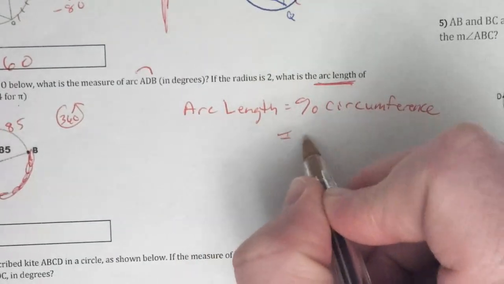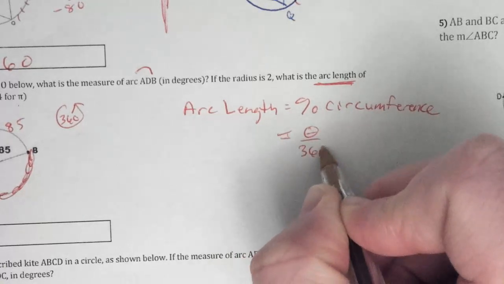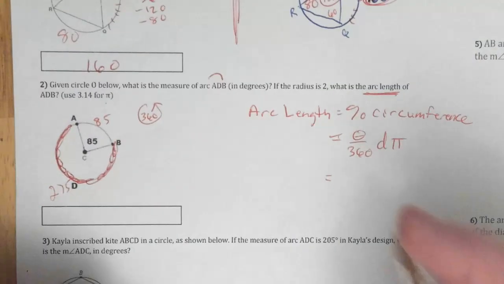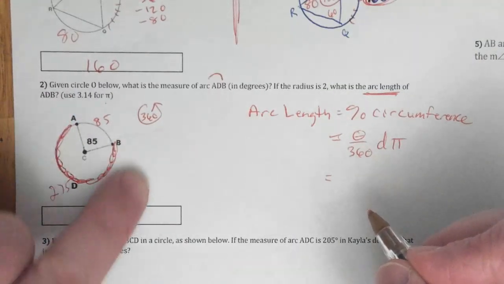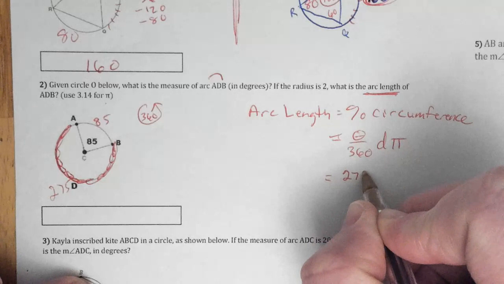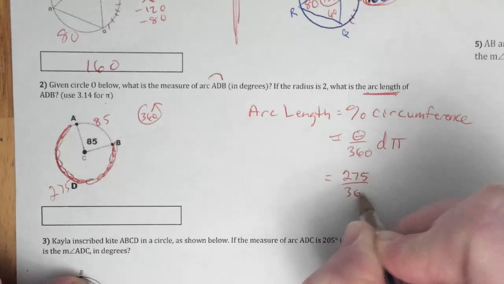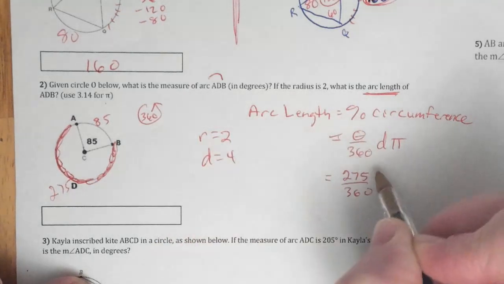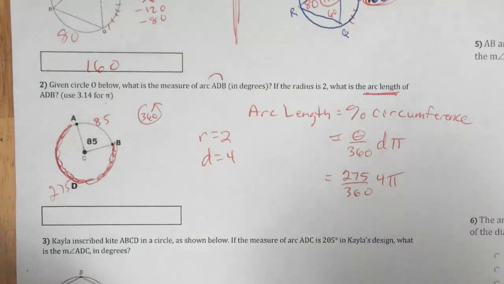So that is angle over 360 times d pi. So what is the angle that we're talking about? 275 over 360. Now, if the radius was 2, the diameter would be 4, so that'd be times 4 pi.